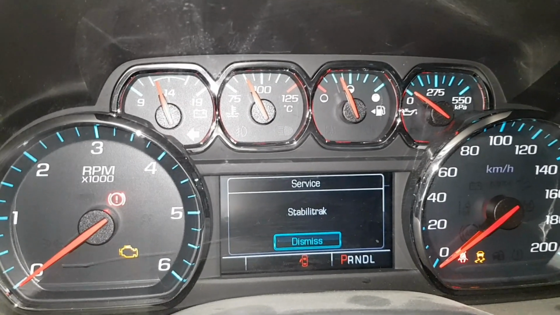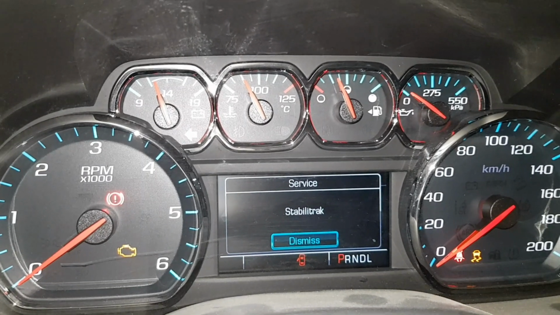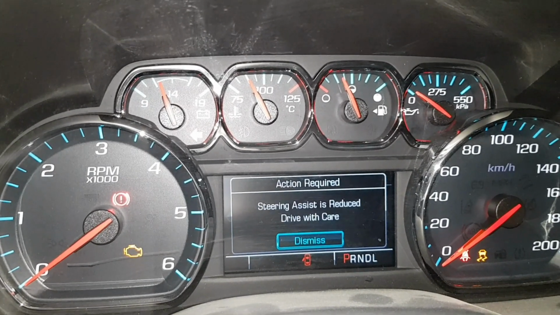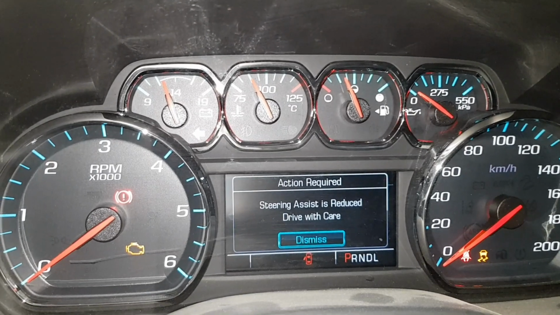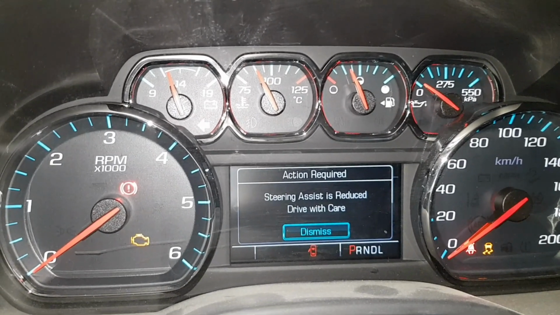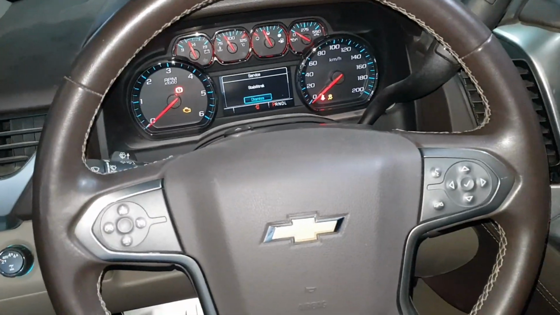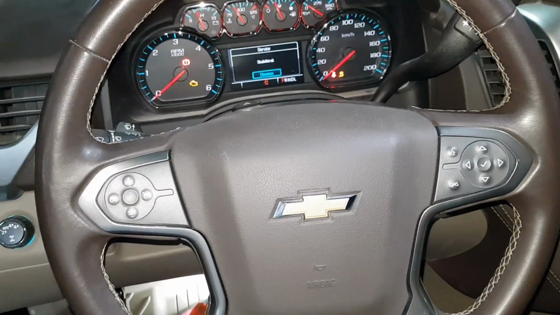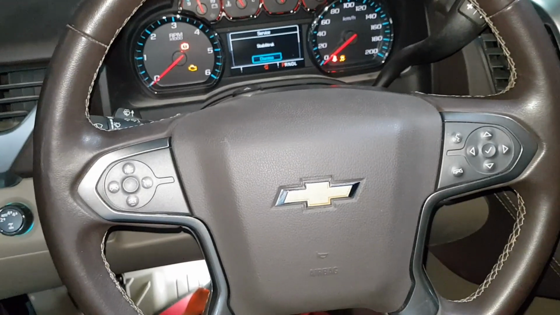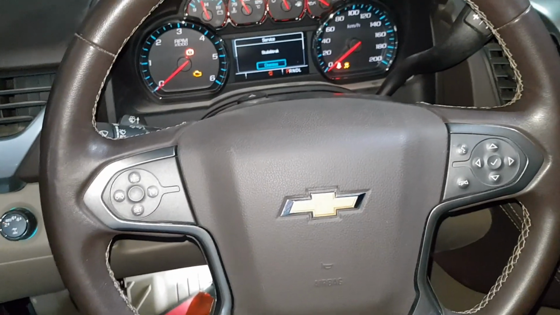But the reason, guys, why the steering angle sets the trouble code and the steering assist is reduced message comes on is because this vehicle was involved in an accident. So I will show you, guys, how I found that this vehicle was involved in an accident.